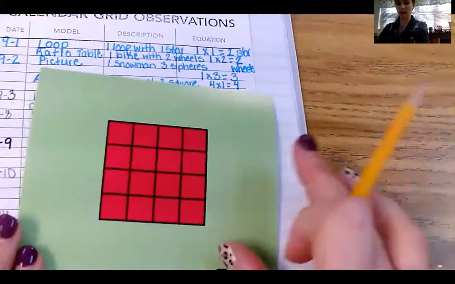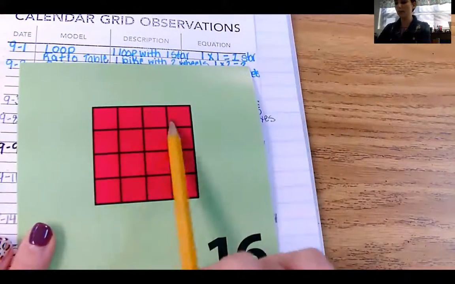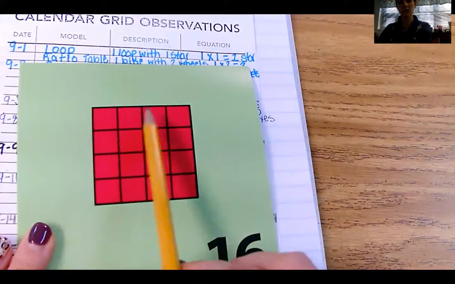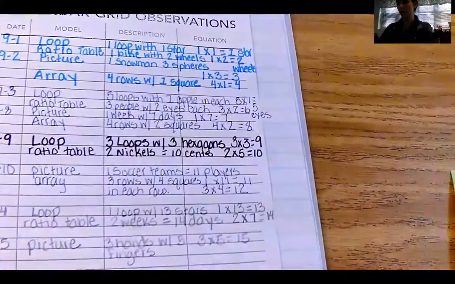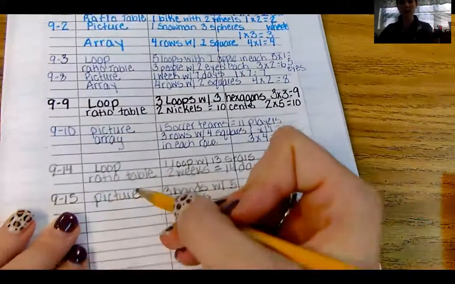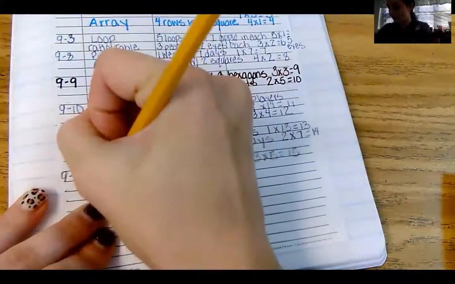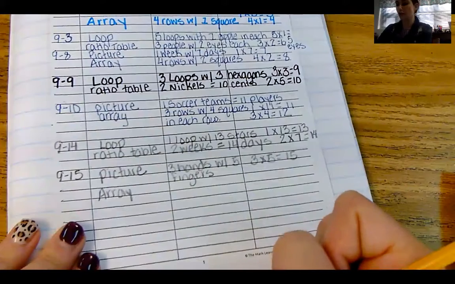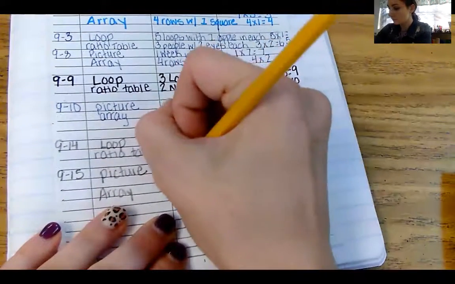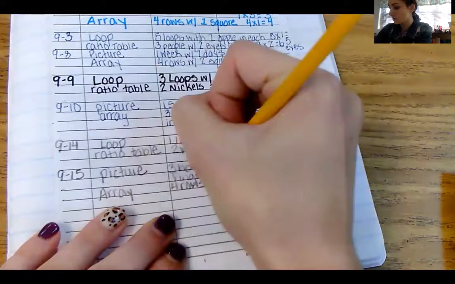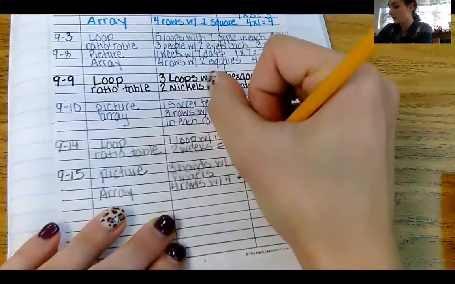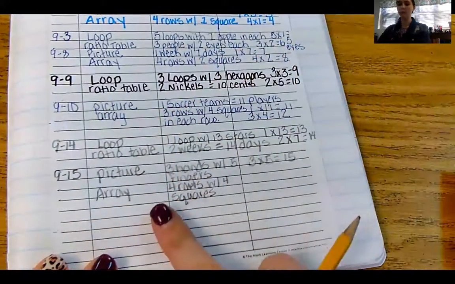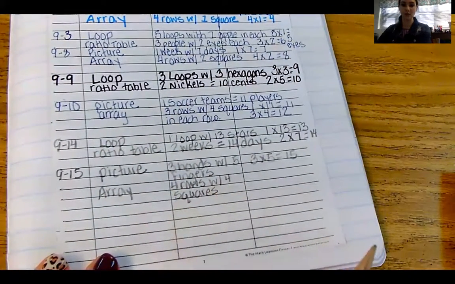All right, let's look at our array. So I have 1, 2, 3, 4 rows, and in each row I have 1, 2, 3, 4 squares. Okay, so right underneath my picture, I'm going to write array. Okay, and for the description, I have 4 rows with 4 squares. So I have 4 rows with 4 squares in each row.